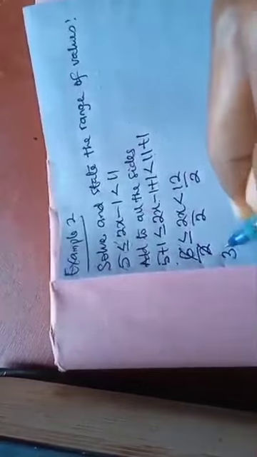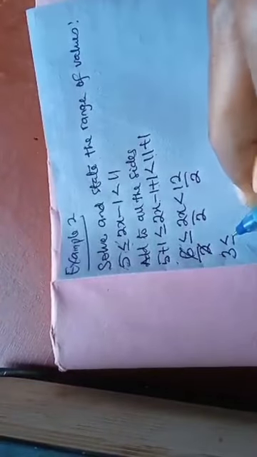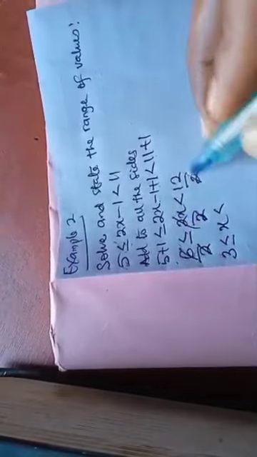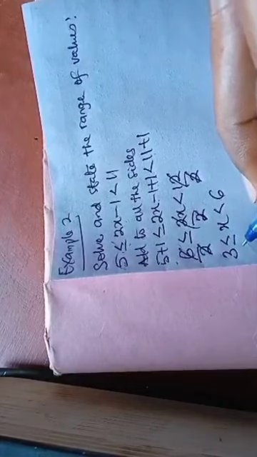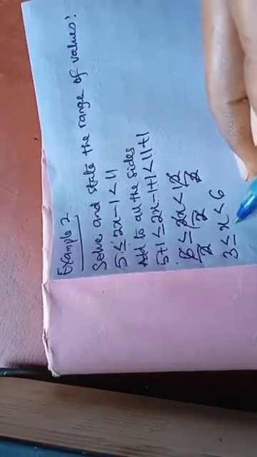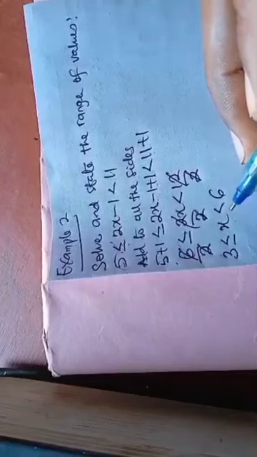Then divide all the sides here by 2, so you can have your x alone. 2 in 6, I have 3, less than or equal to, 2 in 2x, x is left, less than 2 in 12 is 6. Is that okay? At this point, we have that 3 is less than or equal to x, while x is less than 6.